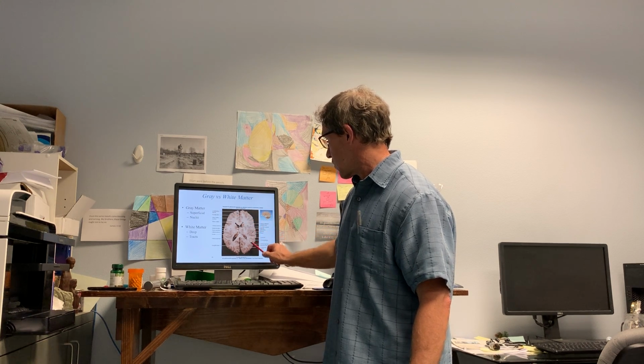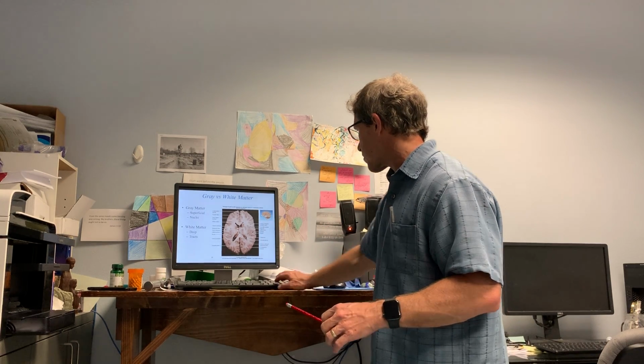Okay, and it's the same on both sides. Your brain, at least when you look at it, is a perfect mirror image of it. When we get into function, there's some things that are different.